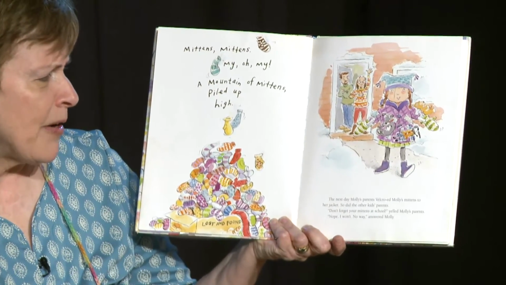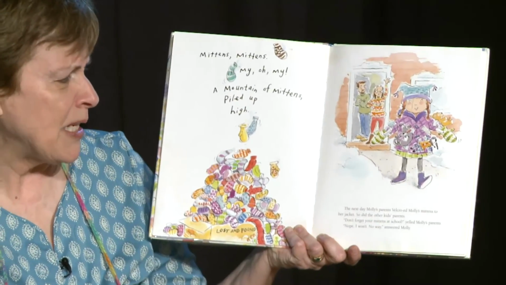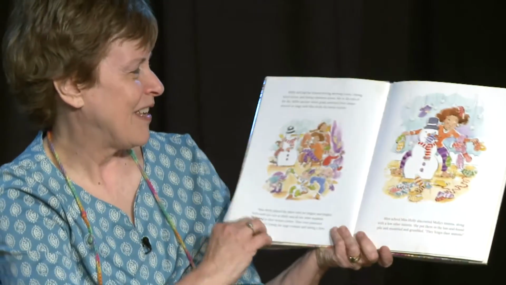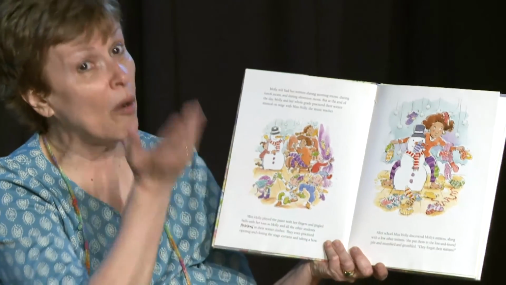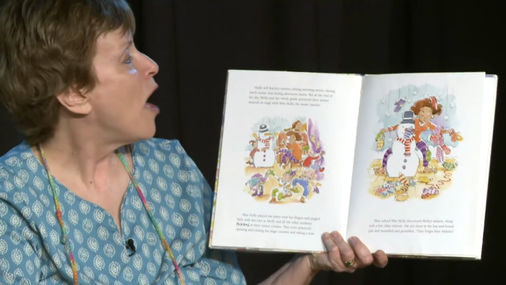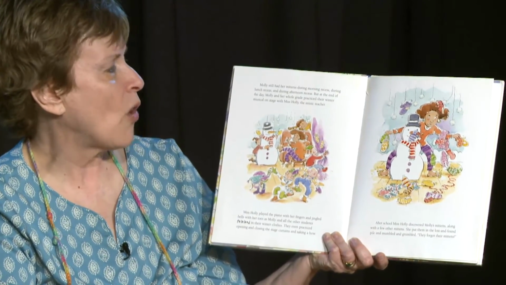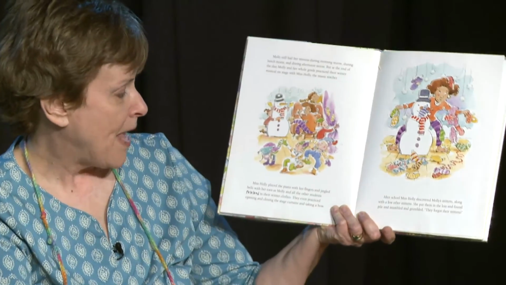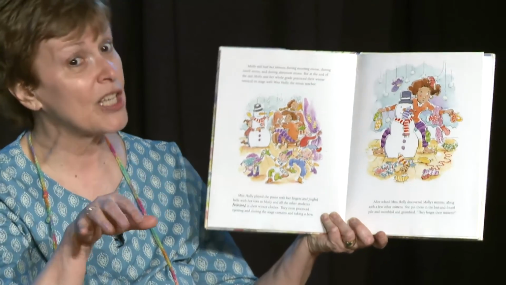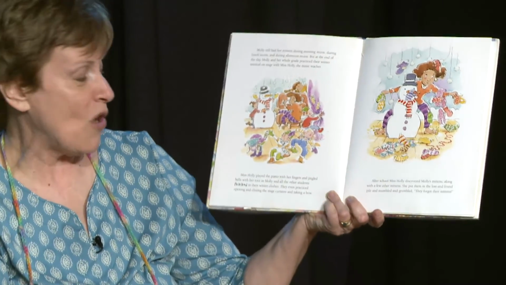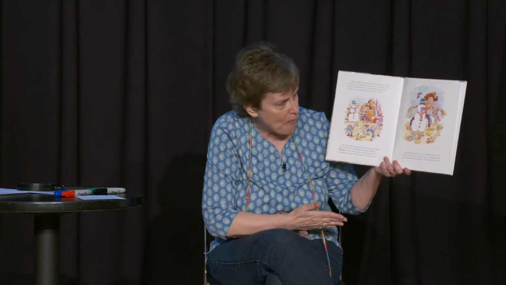So did the other kids' parents. "Don't forget your mittens at school," yelled Molly's parents. "Nope, I won't. No way," answered Molly. Molly still had her mittens during morning recess, during lunch recess, and during afternoon recess. But at the end of the day, Molly and her whole class practiced their winter musical on stage with Miss Holly, the music teacher. Miss Holly played the piano with her fingers and jingled bells with her toes as Molly and all the other students fa la la'd a lot in their winter clothes. They even practiced opening and closing the stage curtains and taking a bow.